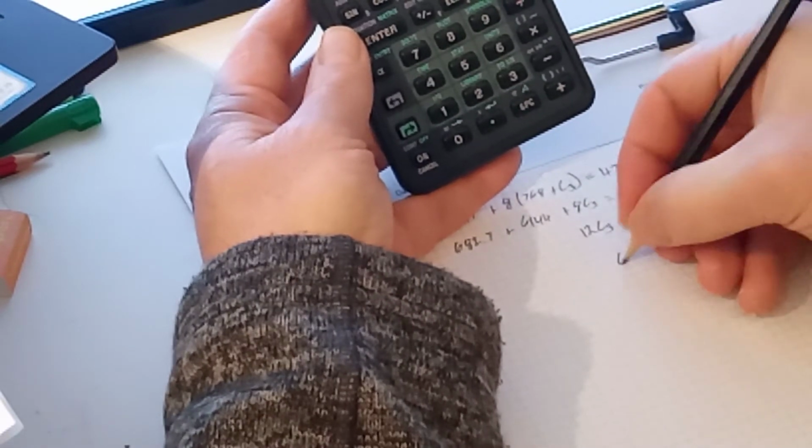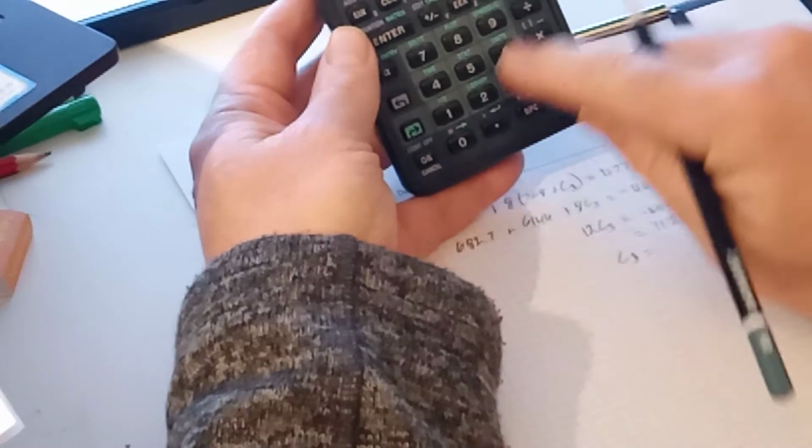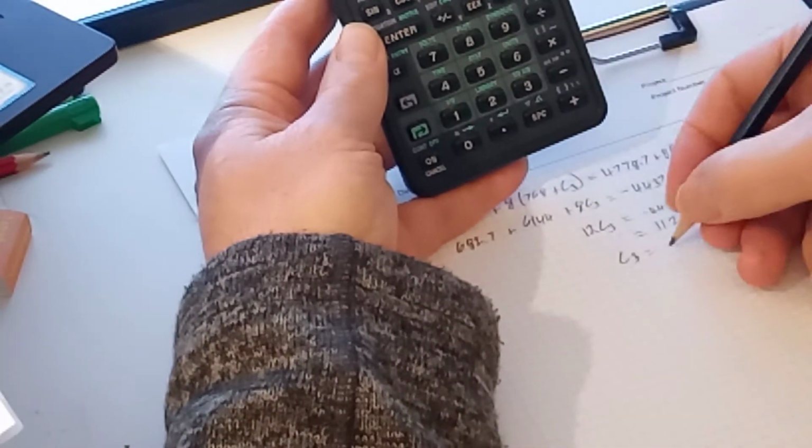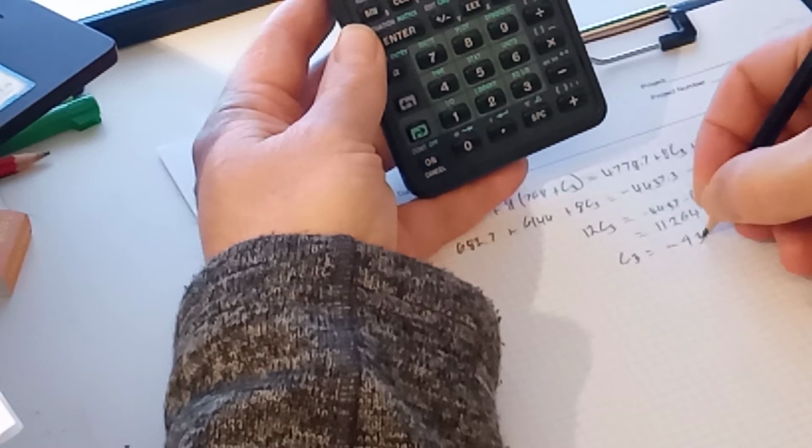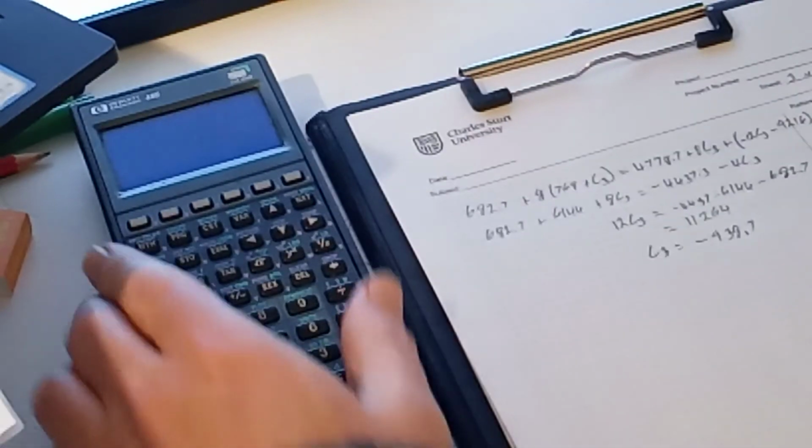Okay, let's divide it by 12, so we get C3 is going to equal minus 938.7. All right.